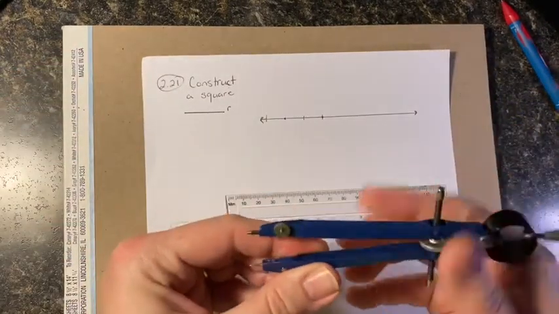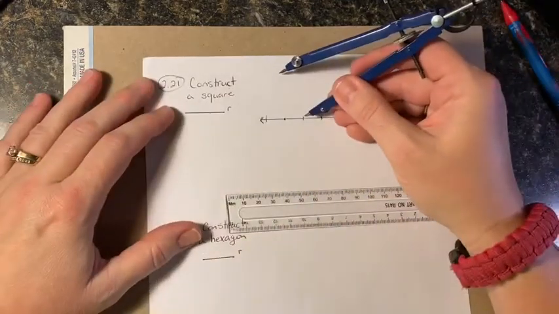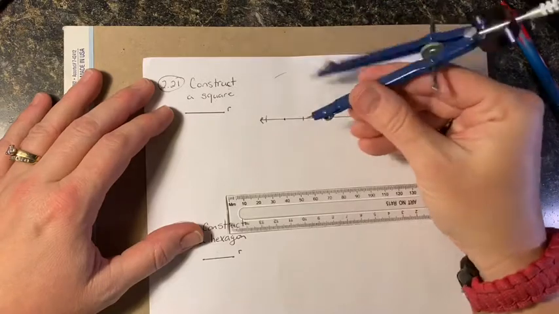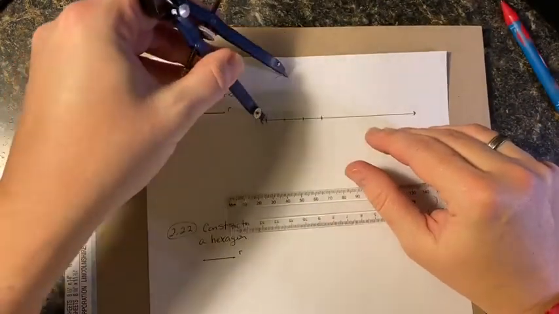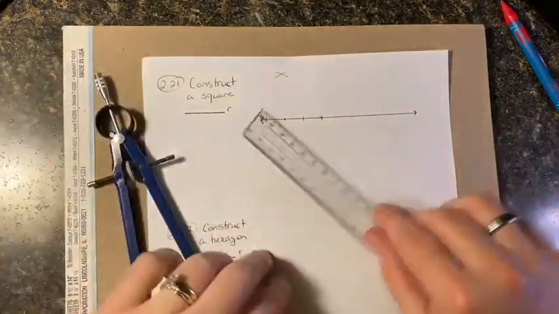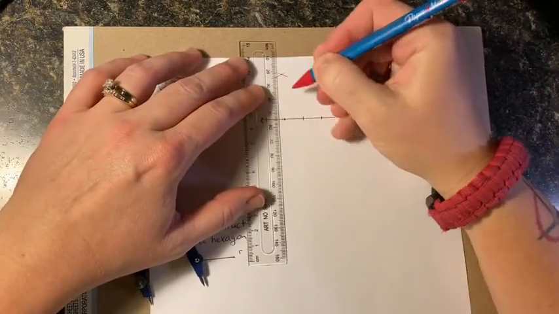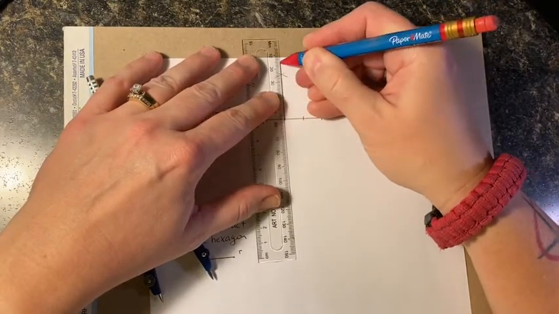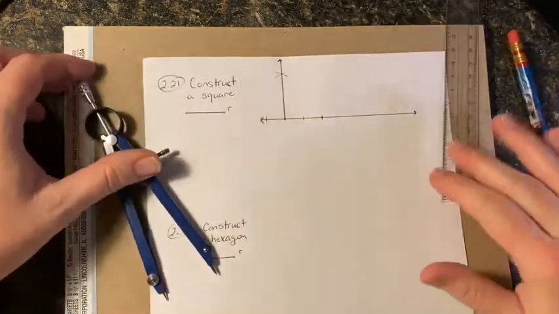From those dog ear marks, I'm going to extend my compass. From each one, I'm going to start here with the one on the right. I'm going to make an arc up here, and then from the one on the left, I'm going to make another arc, okay? Using that intersection point and my starting point, we now have a perpendicular line, okay?